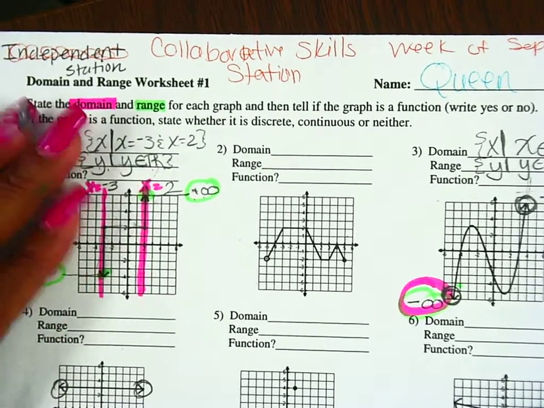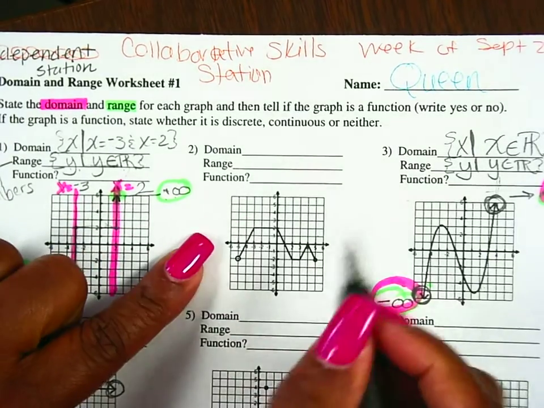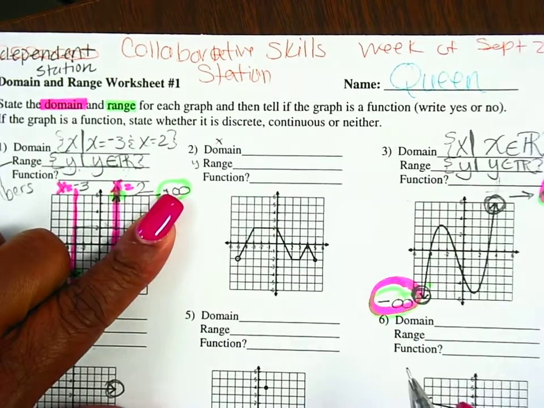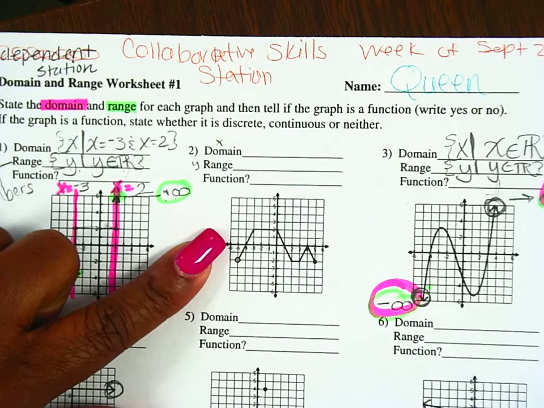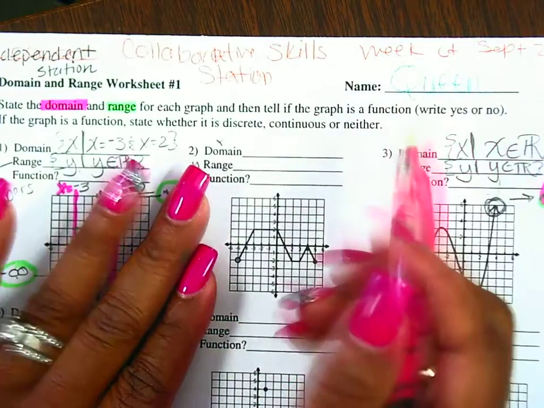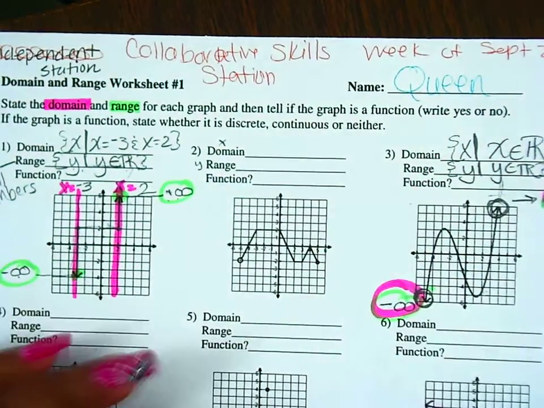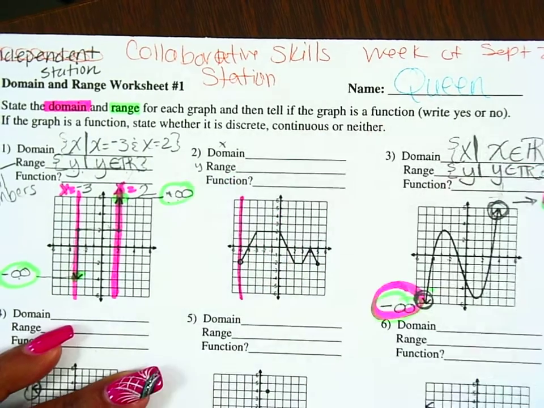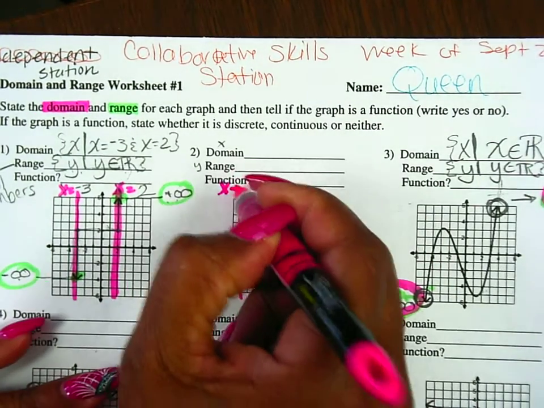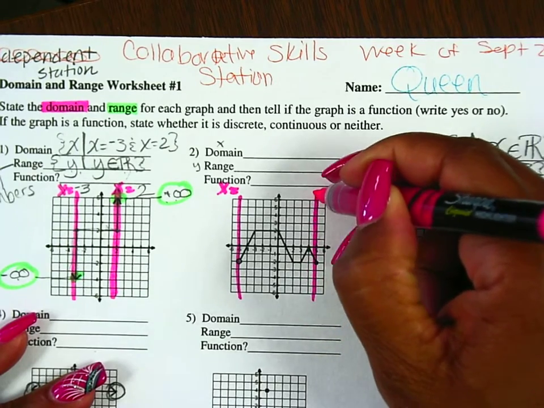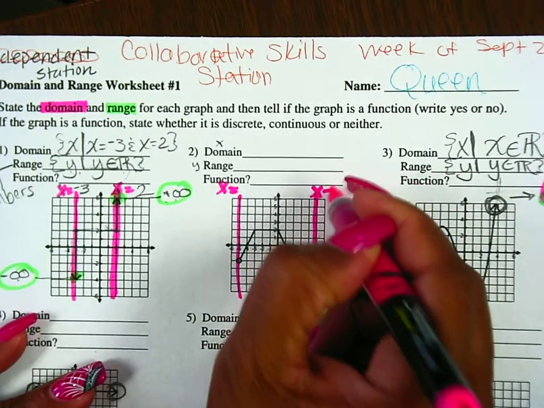Okay, number 2. The domain, remember, is your x values and the range is your y values. So here we go with the domain. With the domain, I look at the left boundary and the right boundary. How far does this graph go to the left? So I'm going to fence it in. So that's going to be x equals. And how far to the right, my right boundary, how far does it go to the right? And that's going to be x equals.